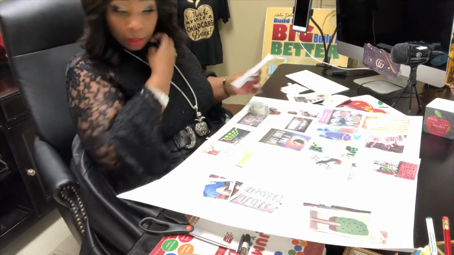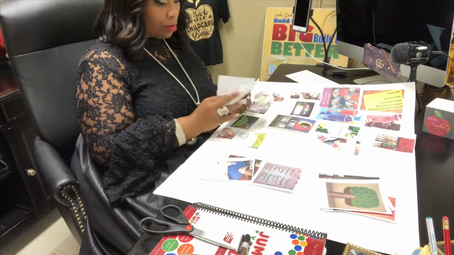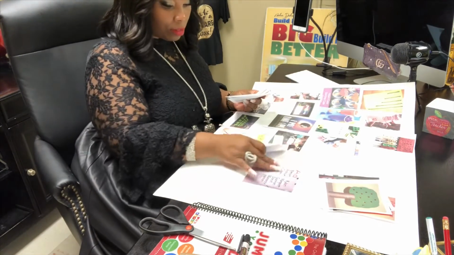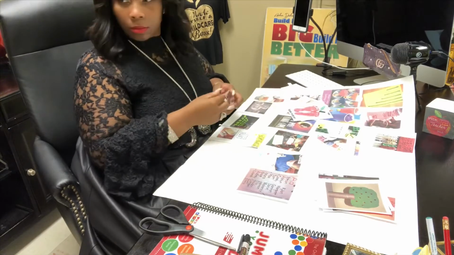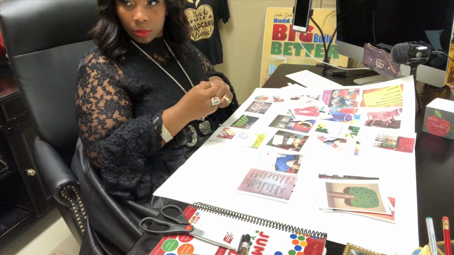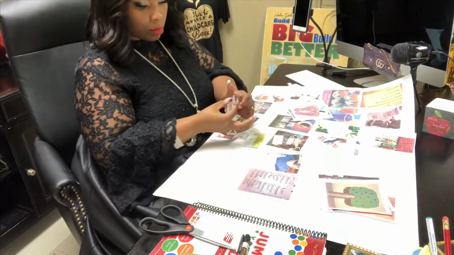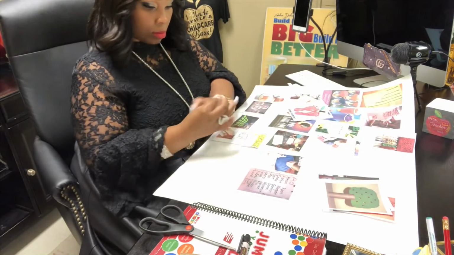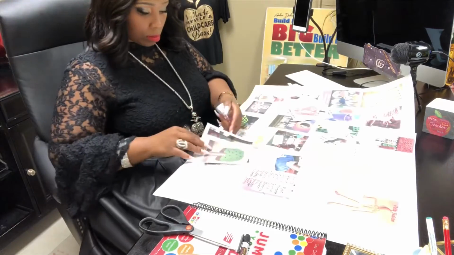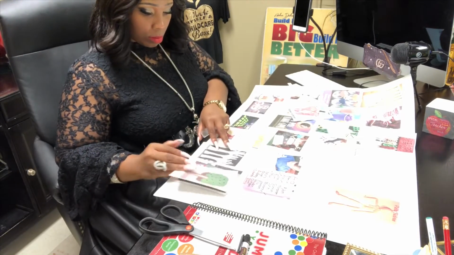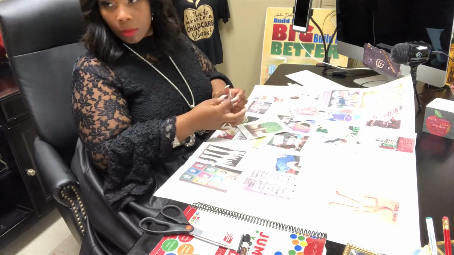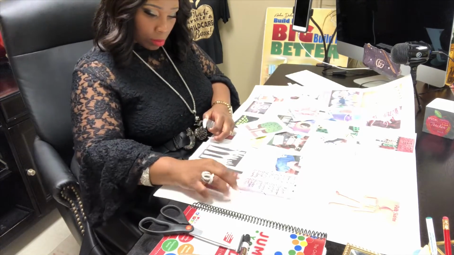All right, so I'm just about finished with pasting my images on my board, and things are looking really good right now. You can use paste like glue, or you can use tape, but I don't recommend anything like a wet glue, because it will cause your images to fade or the ink on the images to run.